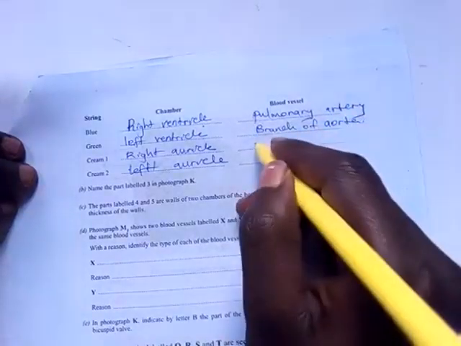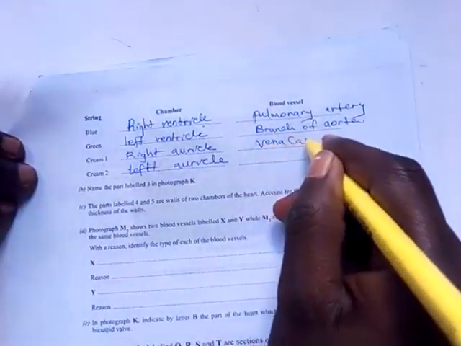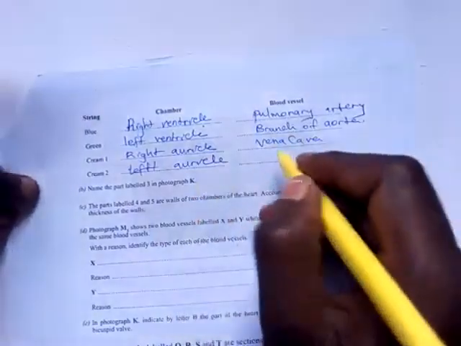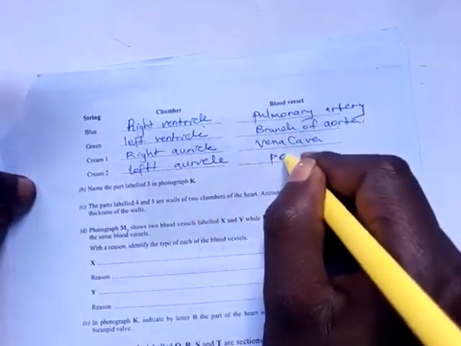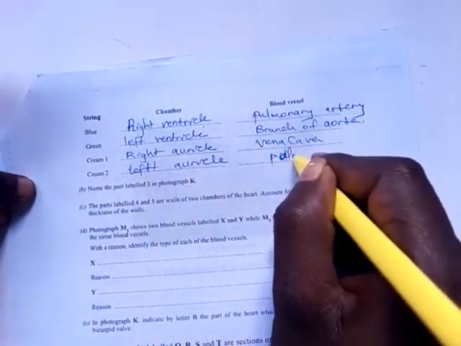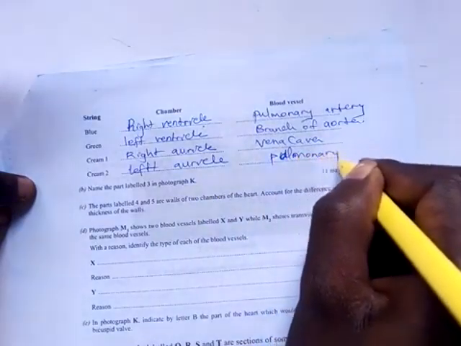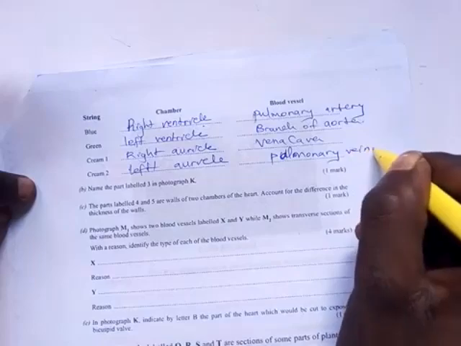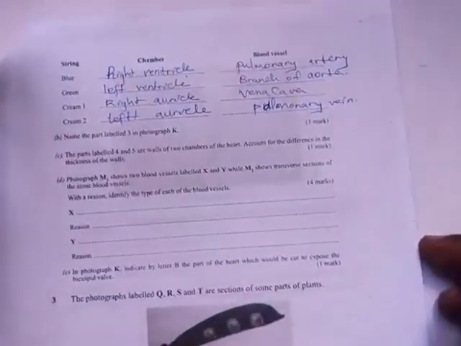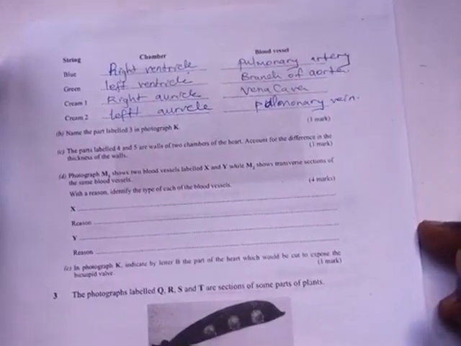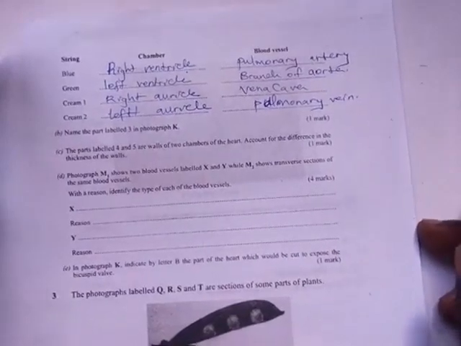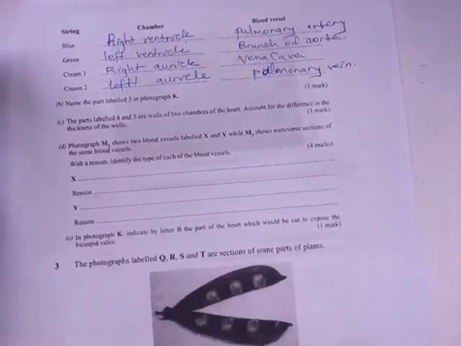And then the vena cava is there, and then the pulmonary vein. I'll advise a student to go to book 2, transport in animals, and look at the structure of the heart very well.